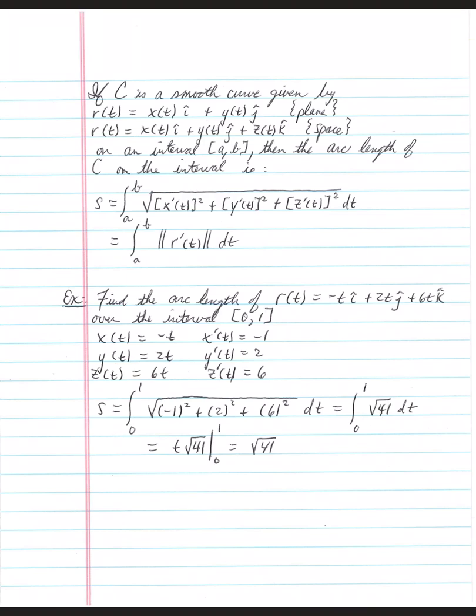If C is a smooth curve given by either r of t pertaining to a plane or r of t pertaining to space, and you have a closed interval on which they're defined, the arc length of the curve is given by this formula.